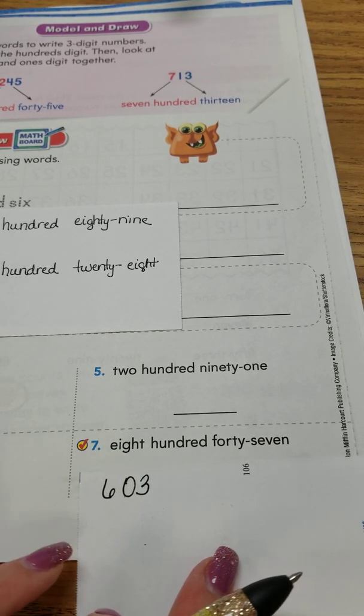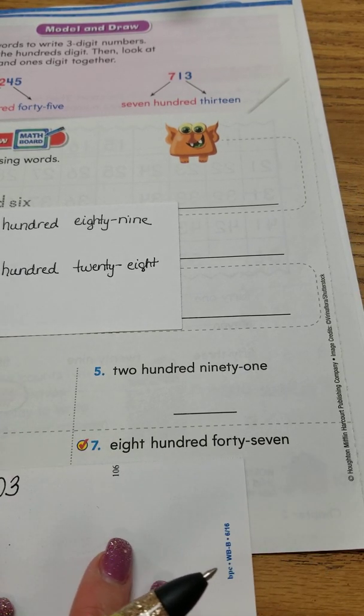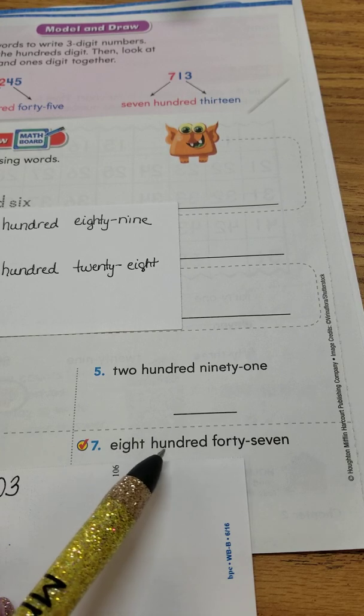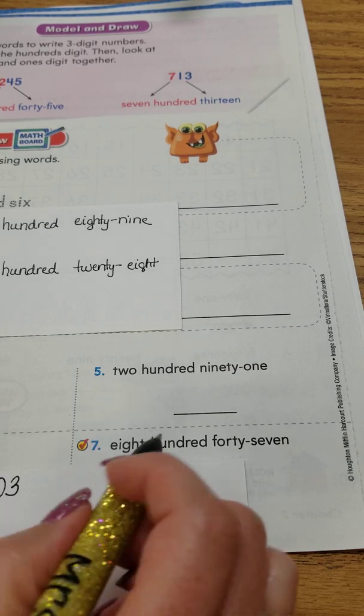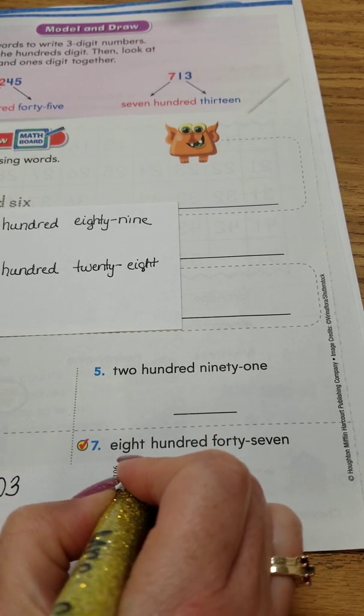Now let's look at number 7. Number 7, our word is 847. Okay, well, I will write my 8 for 800.